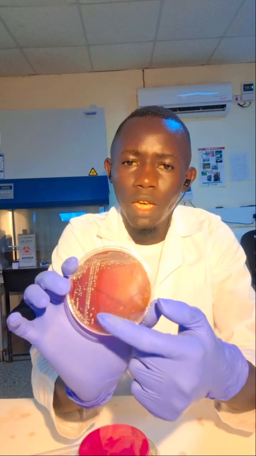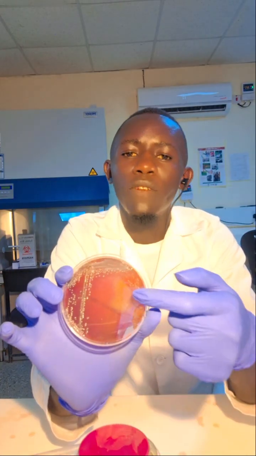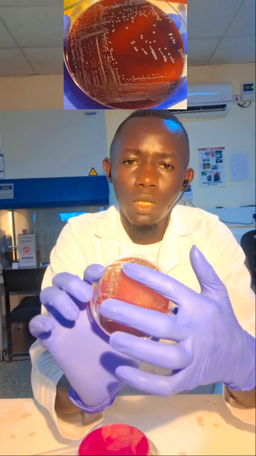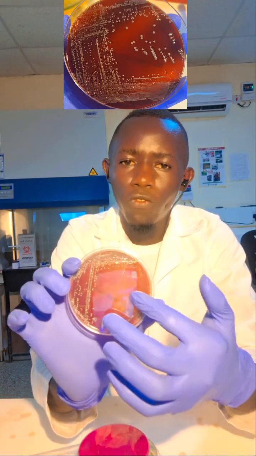So the first quadrant, the first sector here, you can see we have the first sector, we have the second one, then we have another one here, and we have the fourth quadrant here. So these are the sectors. So sector 1, 2, 3, then 4.